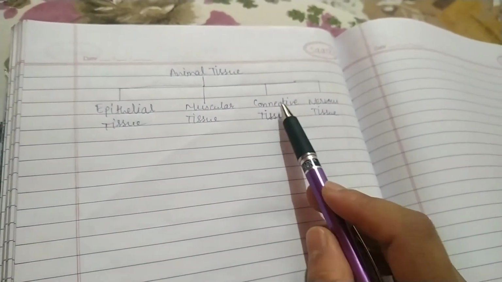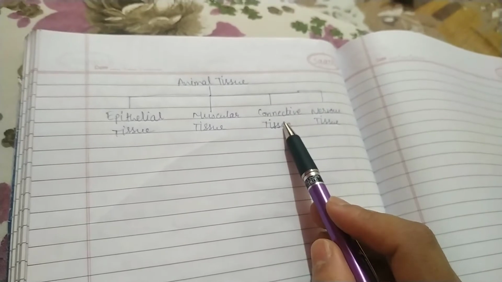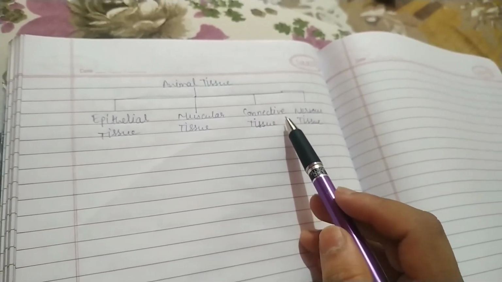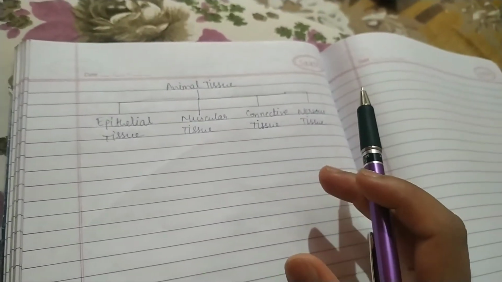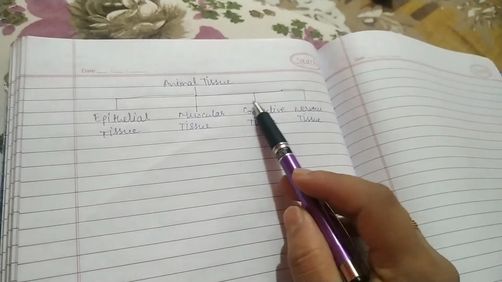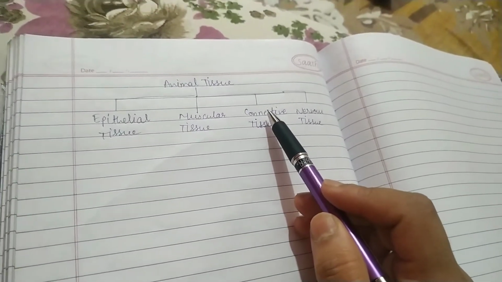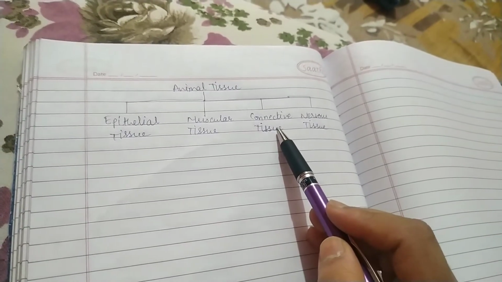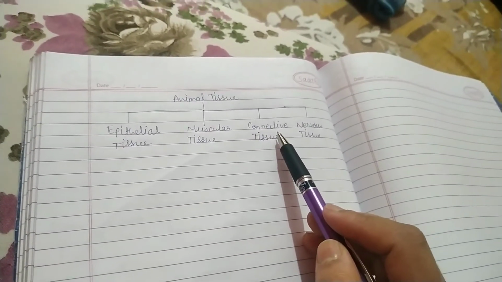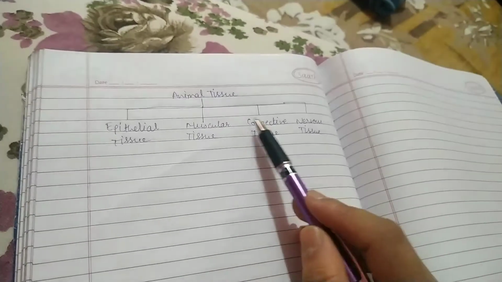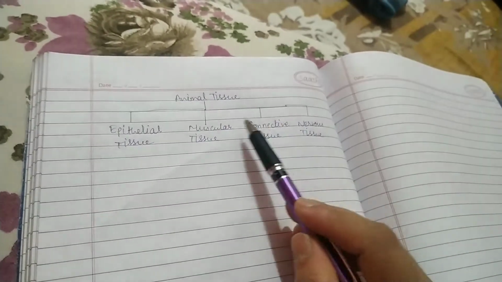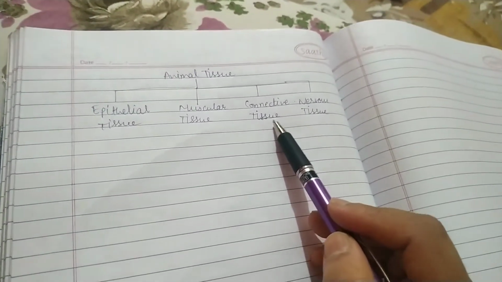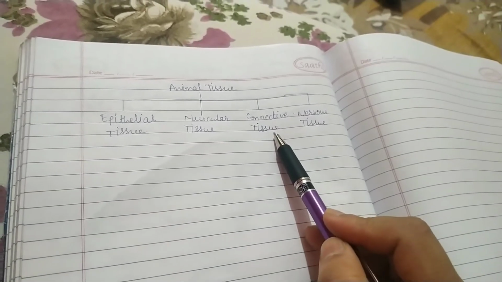So next is connective tissue. Connective tissue helps to connect, and it also helps in transportation, right? For example, blood is an example of connective tissue. Blood transports from one body part to another body part, so it also works as a connective tissue.